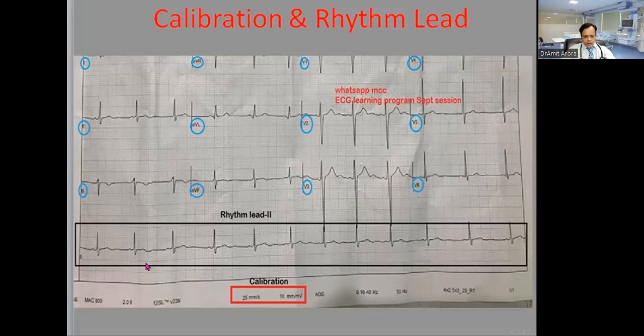This is a rhythm lead, the long lead at the bottom. Okay, Dr. Akhil Tripathi says, in case of irregular rate. Yes, very good. To check for the blocks. Yes, very good. For the rhythm and blocks, we need a long lead.